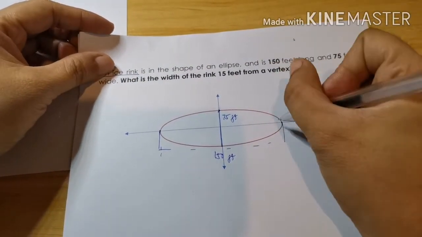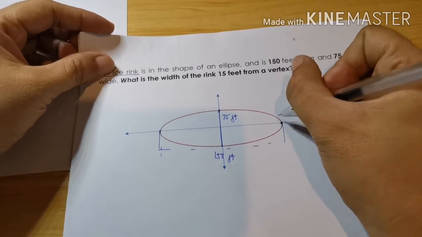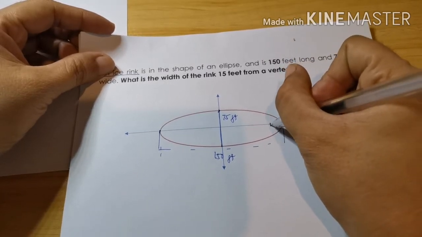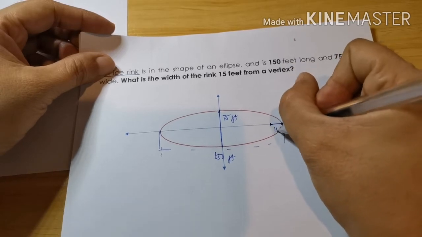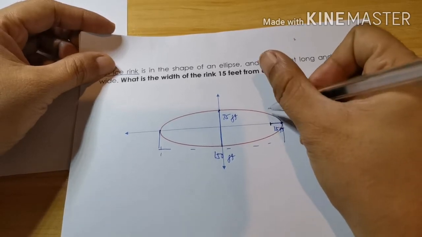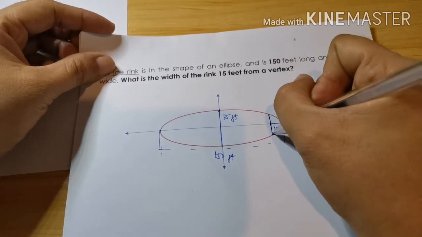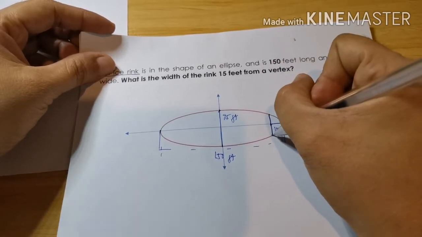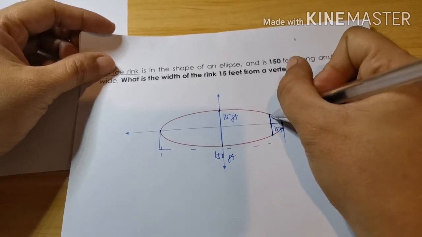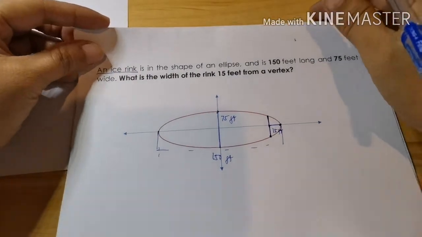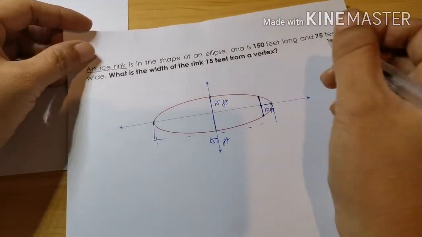15 feet from the vertex. So, this is our vertex. So, 15 feet from here daw. Halimbawa, ito yung 15 feet. Okay. So, 15 feet yan. Ang tanong ay kung ano yung width nito. Okay. So, ito ang hinahanap, yung length nitong line na yan. Okay. So, yan ang kukunin natin.